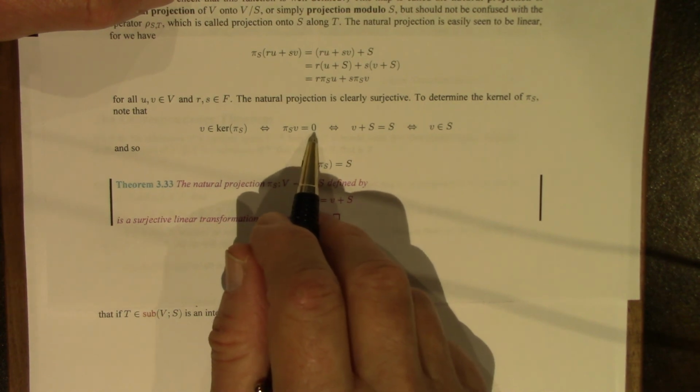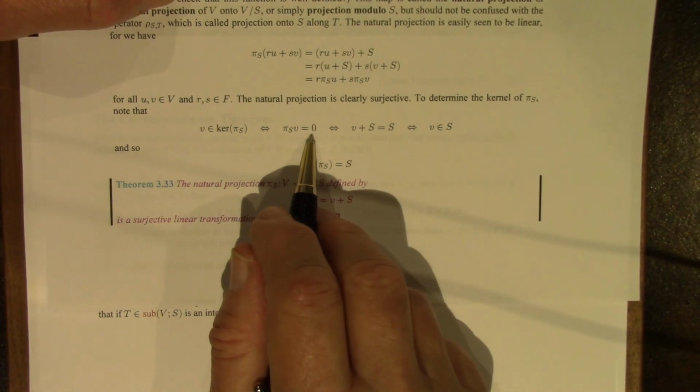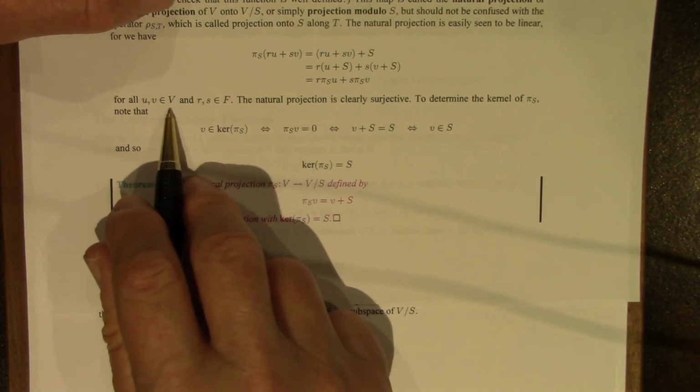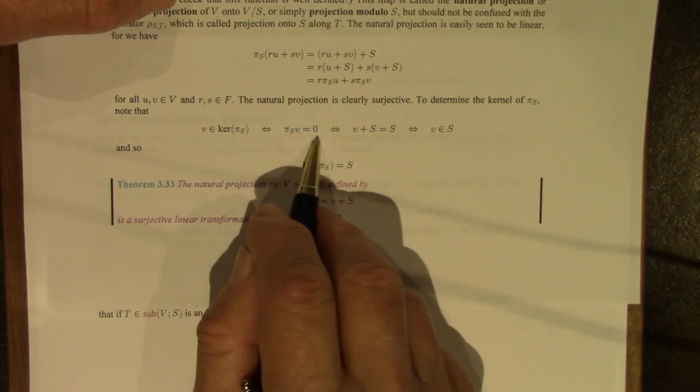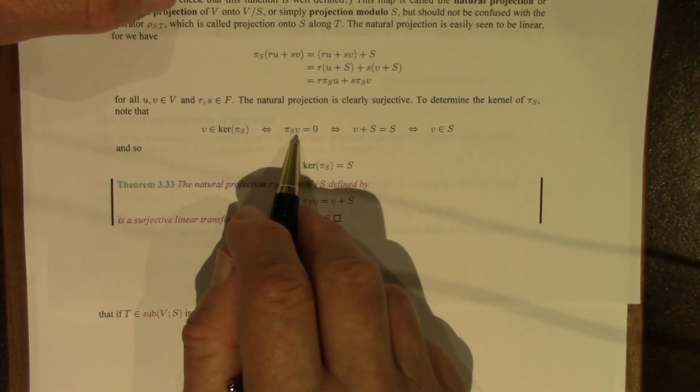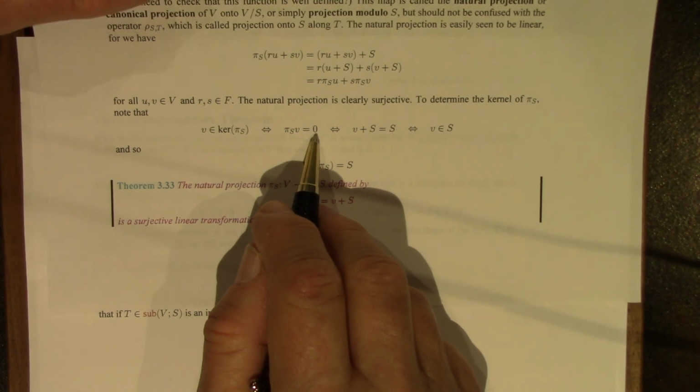You have to just be aware of the context. You see a 0 here. It could be the 0 in V. It's not, because of this equation. Pi sub S of little v belongs to the quotient V mod S. So this 0 has to be the 0 in the quotient space.